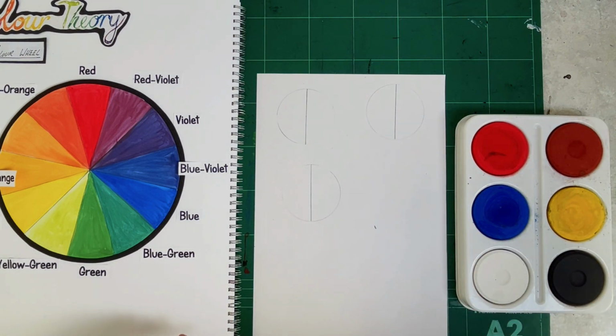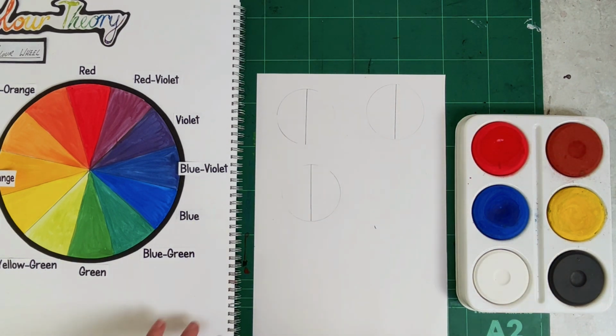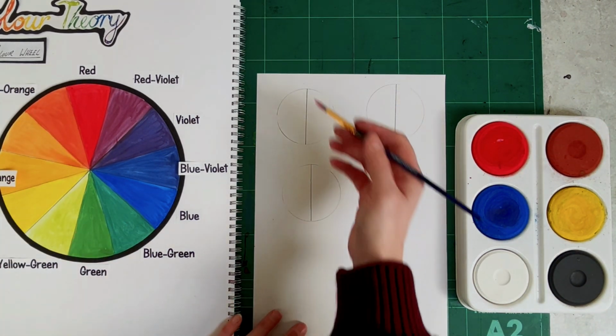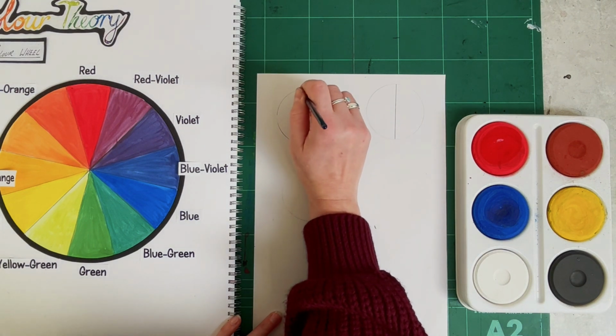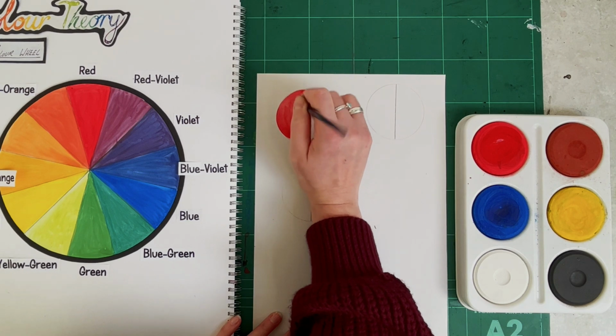And I'm going to use these block watercolour paints again. It's really up to you what medium you use. I'm going to start with red and green. And I'm just going to paint each side with a different complementary pair.